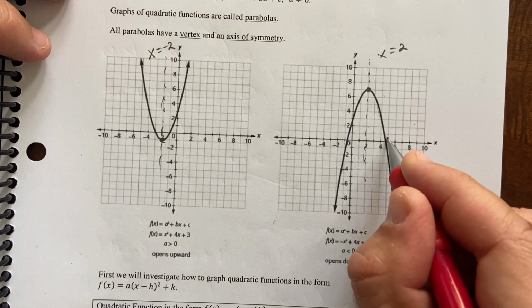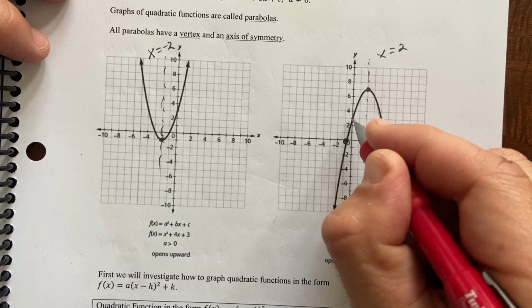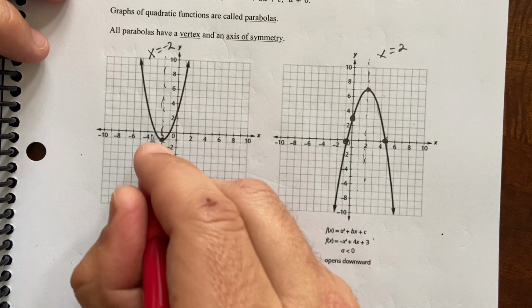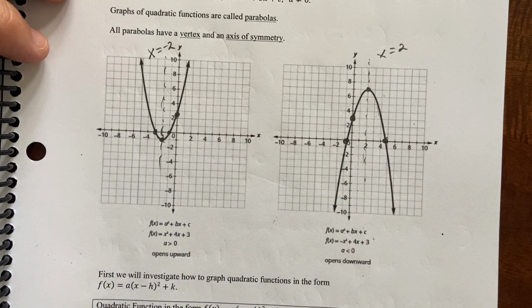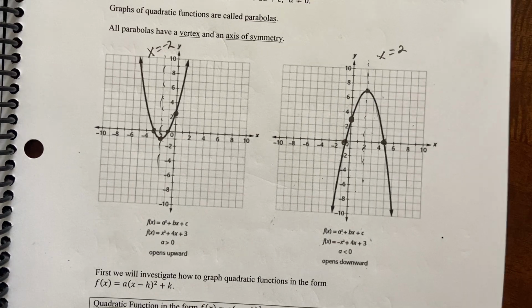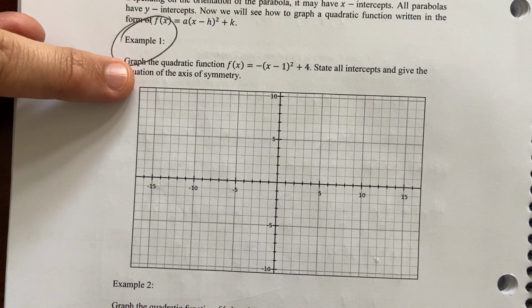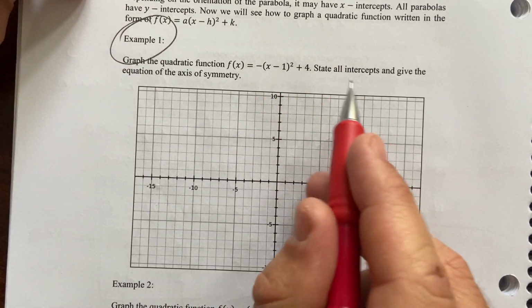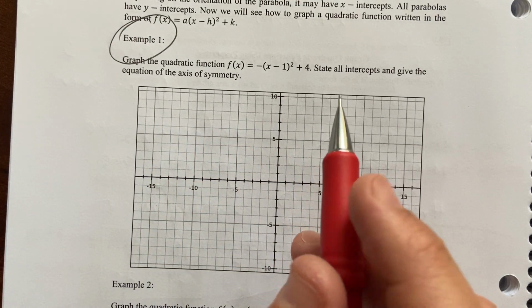The intercepts, so you would have an x-intercept right there and there on this one. You would have a y-intercept right here. So that's what's meant by intercepts. Over here, you would have x-intercepts here and here, and then a y-intercept right about there. So back to this one. So graph the quadratic function. This is written actually in vertex form. It says state all intercepts and give the equation of the axis of symmetry.